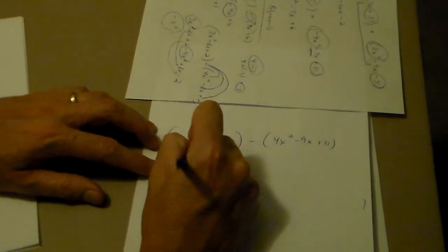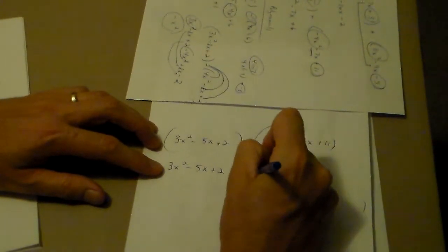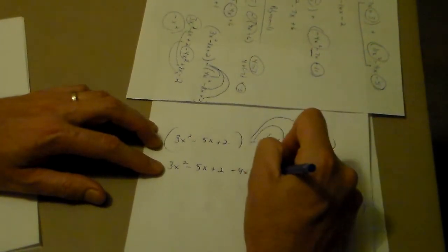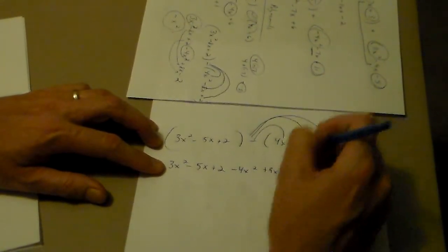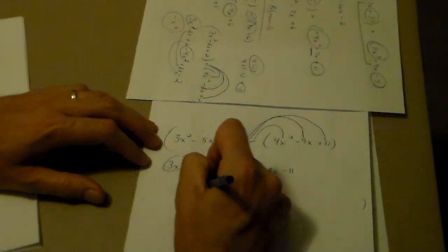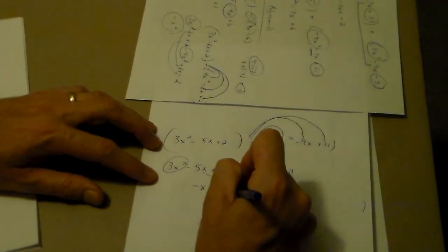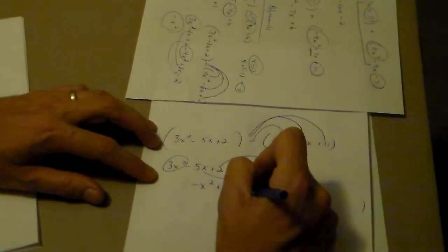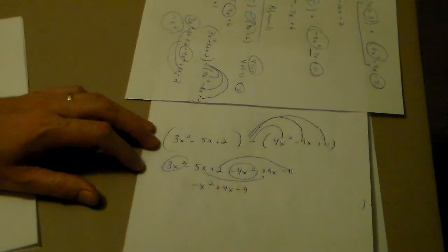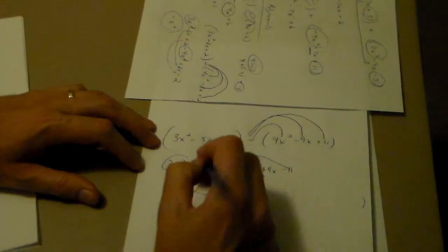So I'm going to make it 3x squared minus 5x plus 2. This makes this a negative 4x squared and a plus 9x and a minus 11. 3x squared minus 4x squared is negative x squared. Negative 5x plus 9x is a plus 4x. And then 2 minus 11 is a negative 9. So there is my answer. If they ask you to classify it, you could say it's a trinomial. If they ask you for the degree, you could say it's 2 and the leading coefficient is negative 1.